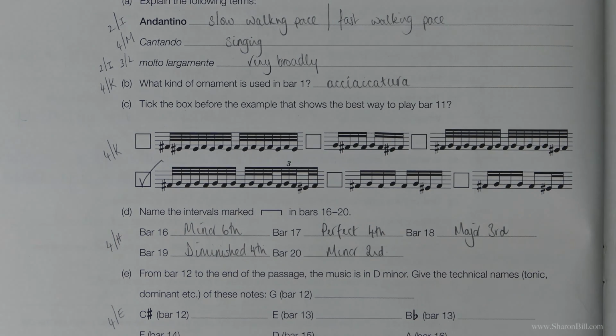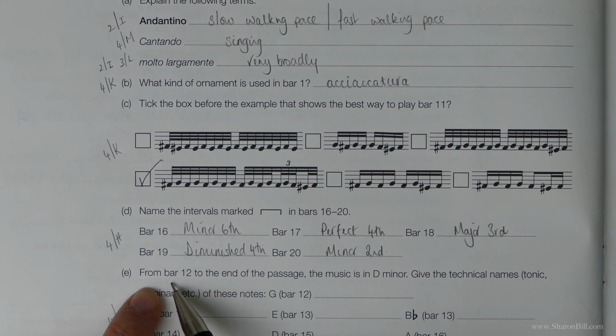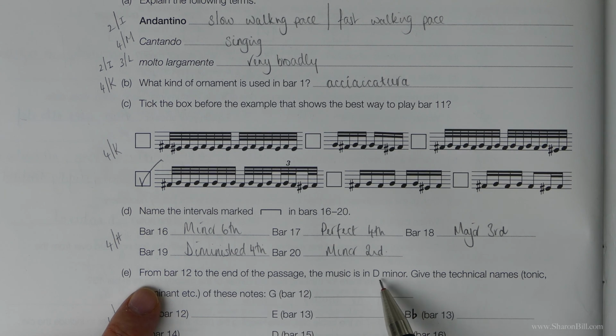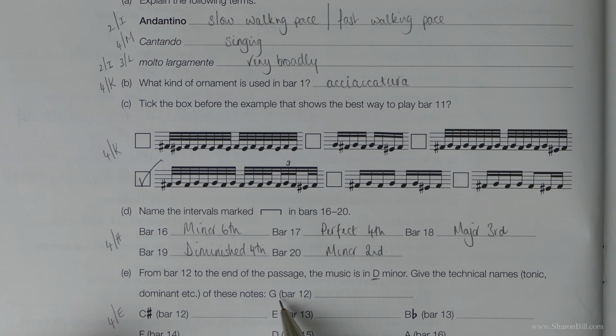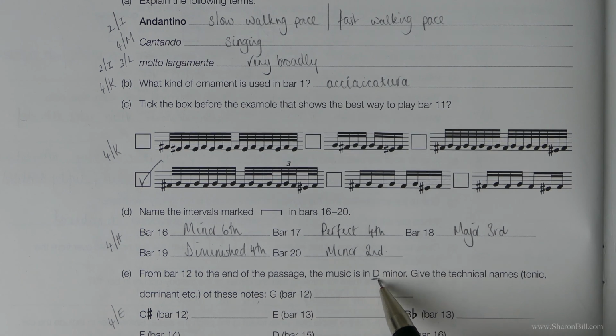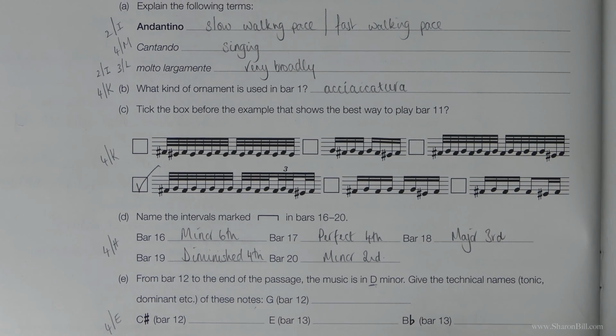Okie dokie. Cracking on through this quickly. So then, from bar 12 to the end of the passage, the music is in D minor. Okay, so this bit that we're referring to, we need to remember we're in D minor, D is our first. Give the technical names of these notes. So we've got to work through, so bear in mind we're in D minor. We hardly even need to look at the music because they've even given us the note names.